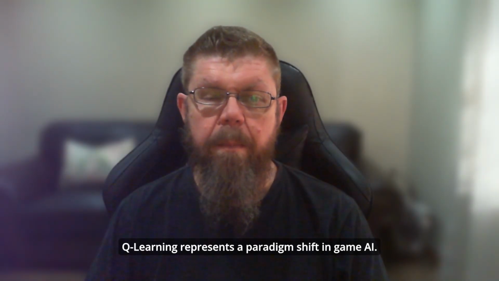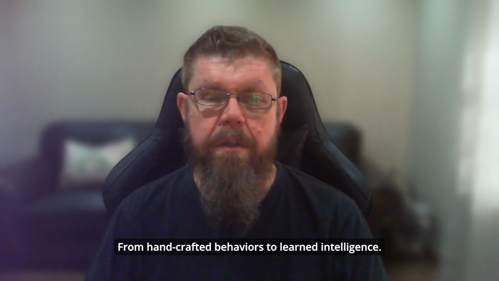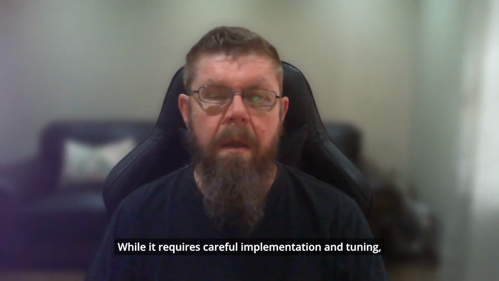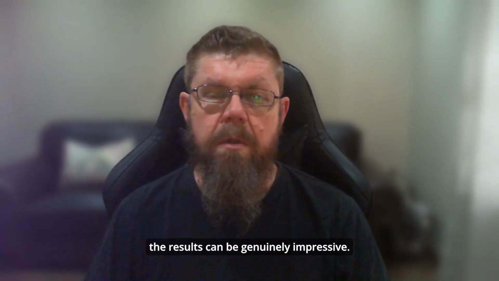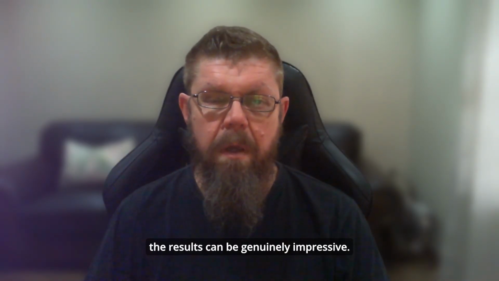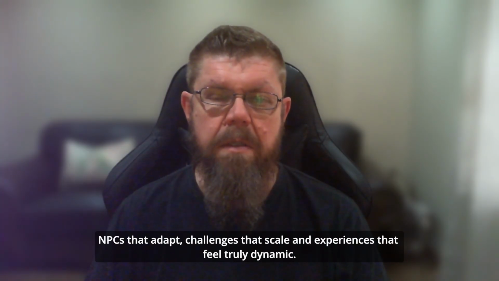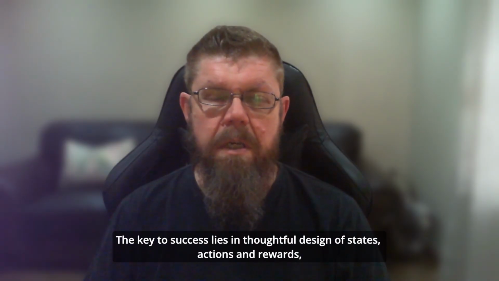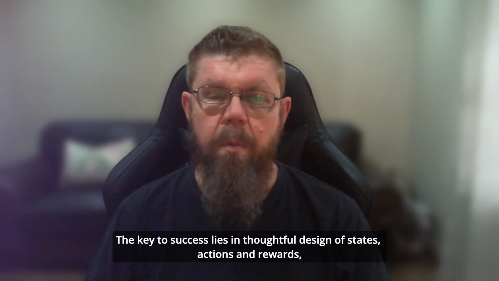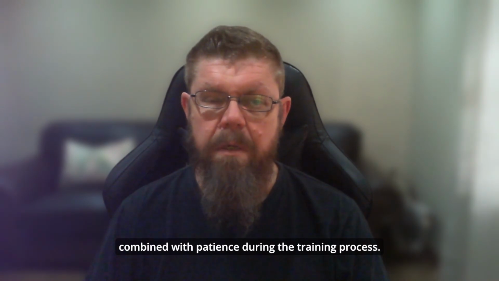Q-learning represents a paradigm shift in game AI, from handcrafted behaviors to learned intelligence. While it requires careful implementation and tuning, the results can be genuinely impressive. NPCs that adapt, challenges that scale, and experiences that feel truly dynamic. The key to success lies in thoughtful design of states, actions, and rewards, combined with patience during the training process.